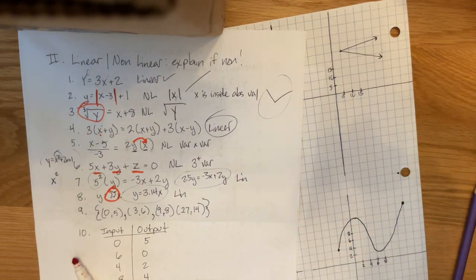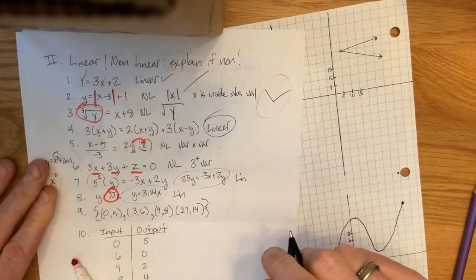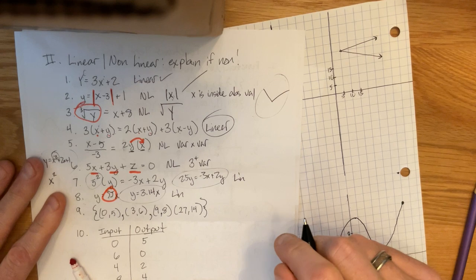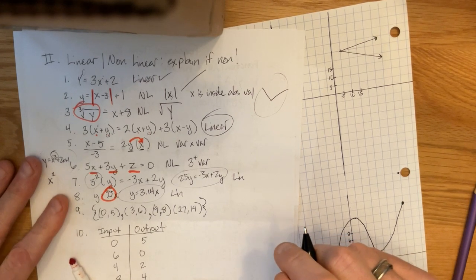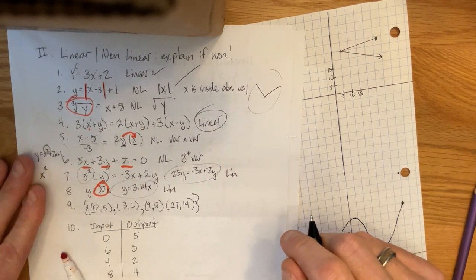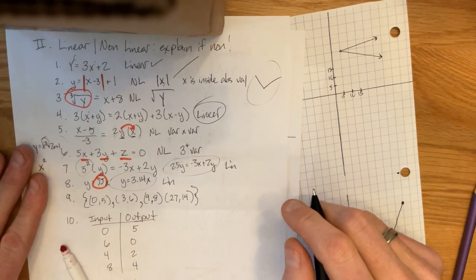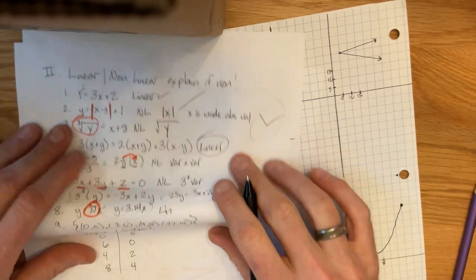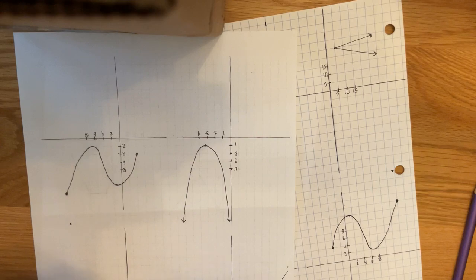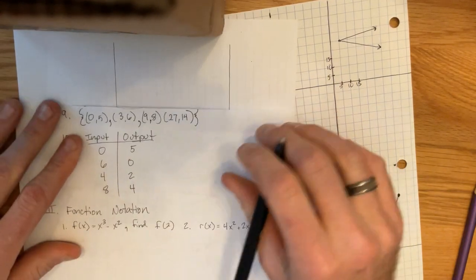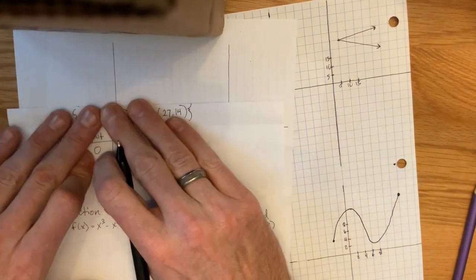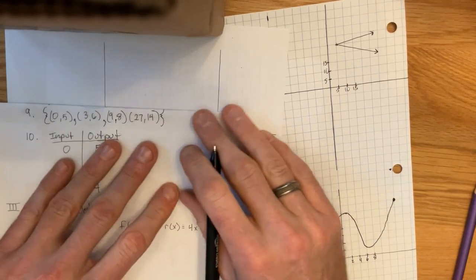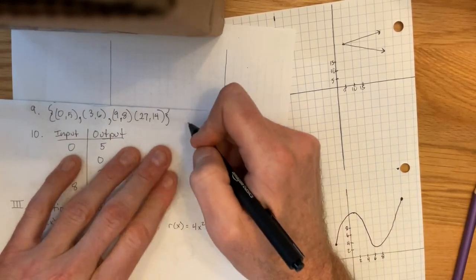Okay, number 9 and 10, this is a kind of newer idea for us, and we practiced it some today, but you may want to get this refresher tonight. As we're looking at number 9 and 10, if you're given a collection of ordered pairs, you can find out if those ordered pairs are linear or not linear in their relationship.